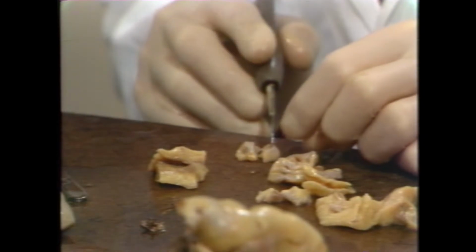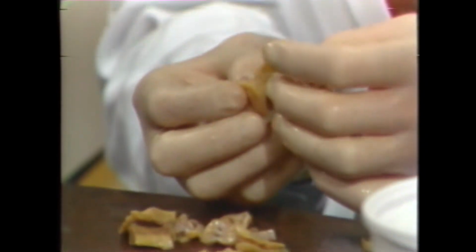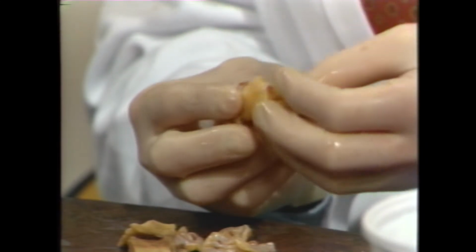Now these arteries here, I'm not positive which ones are what. I think this big one here is the left anterior descending, and it's a very dilated vessel and relatively wide open.